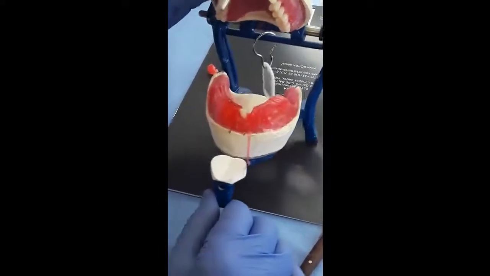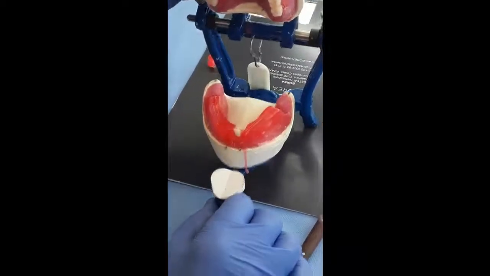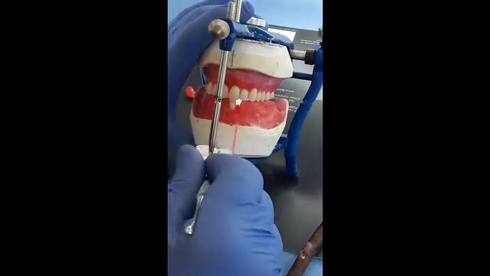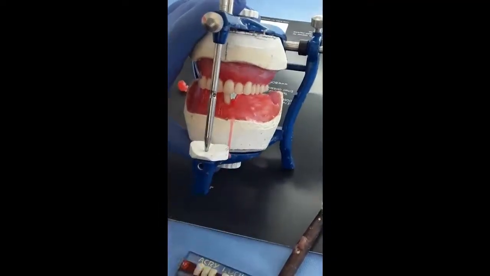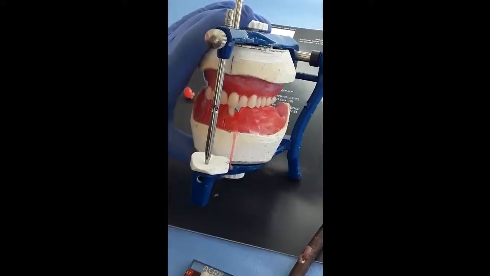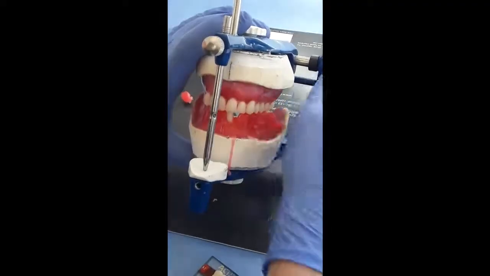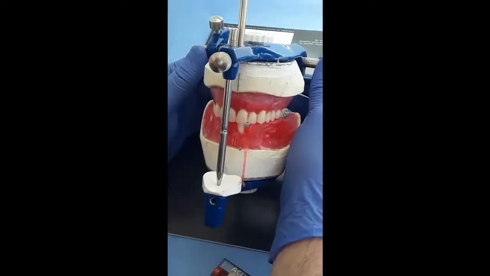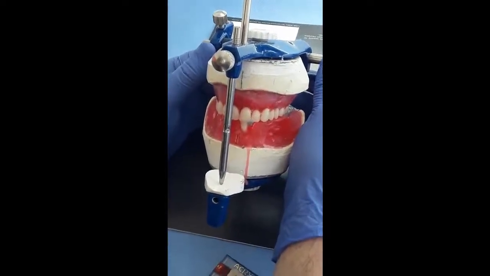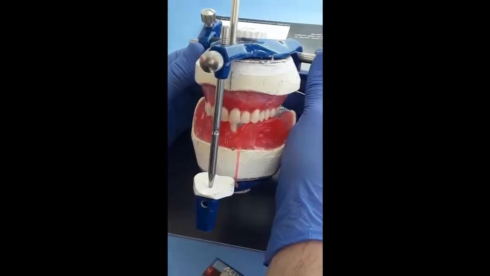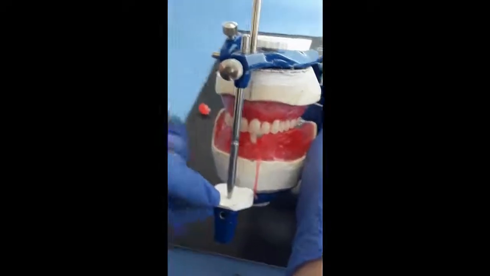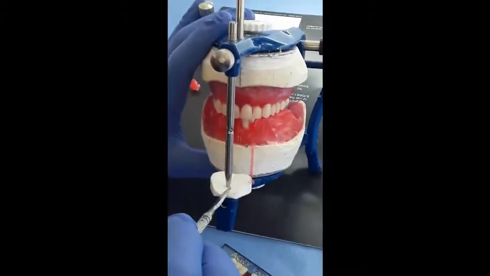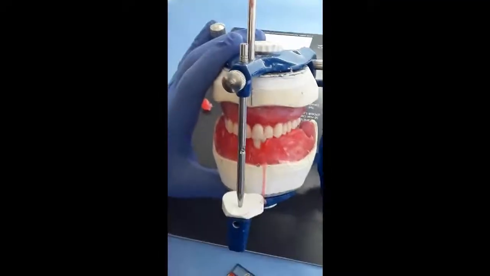If these two angles are the same, that means when we move the teeth in protrusive movement and put the anterior teeth edge to edge, the incisal pin must not separate from the incisal guidance table.